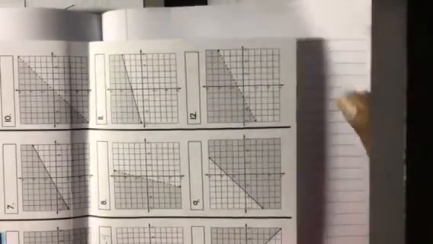Okay, page 33 is the color activity. A lot of you didn't turn this in. Page 33, color activity. It's the inequality sheet. If you have a 0, that's what this sheet should look like. Find it.